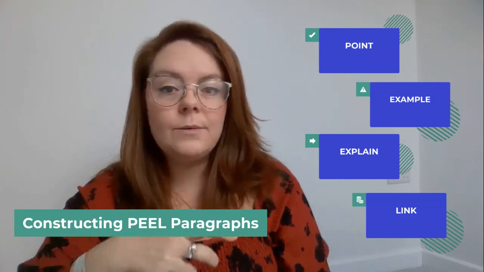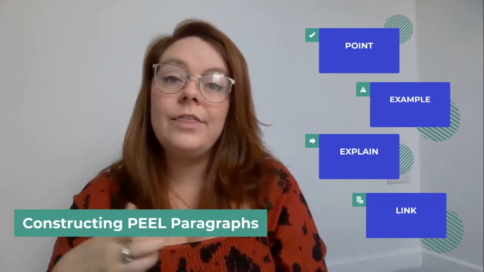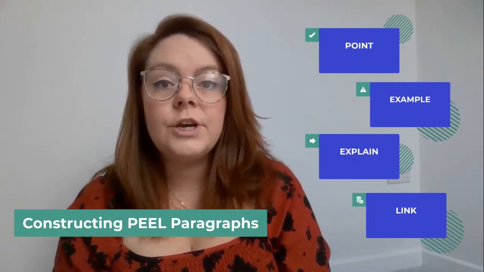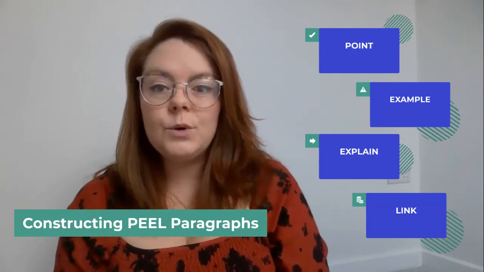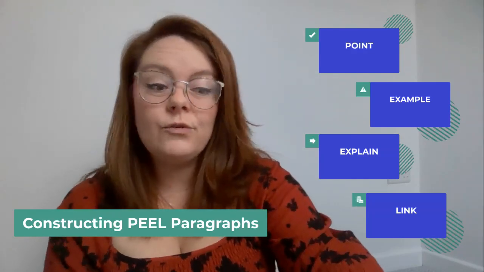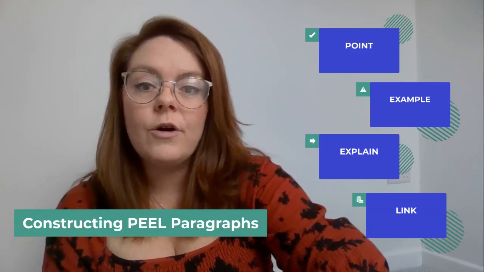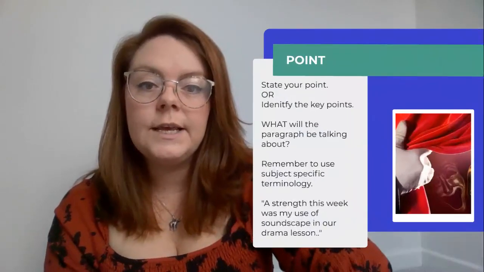And actually what we need to be able to do is link together all of that theoretical understanding that we have from the workshops and the lessons that we engage with and the research that we do along the way. So this is one way of adding depth to our writing, and I'm just going to take you through that now. So the first element of our PEEL paragraph is to make our point.